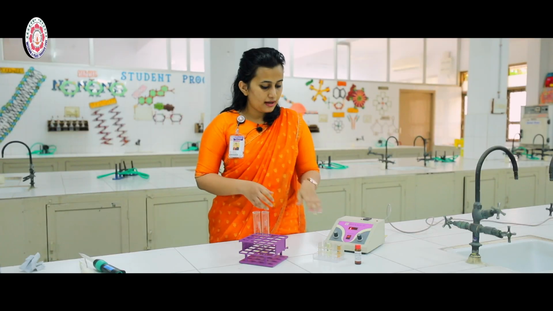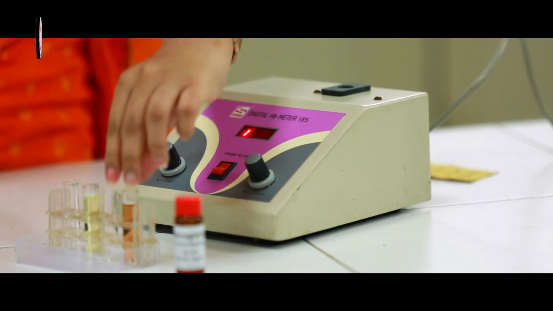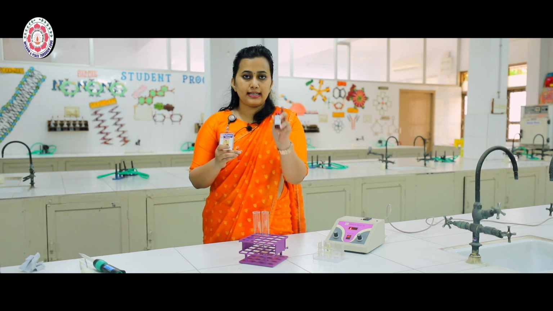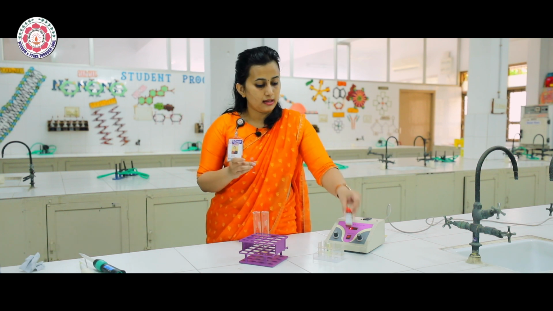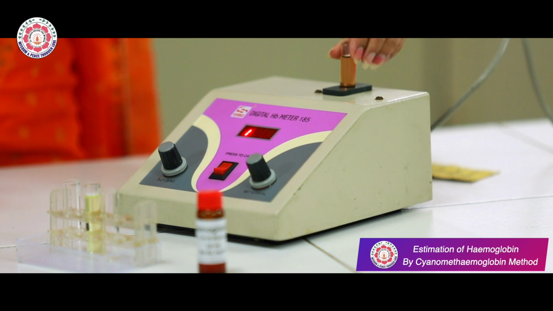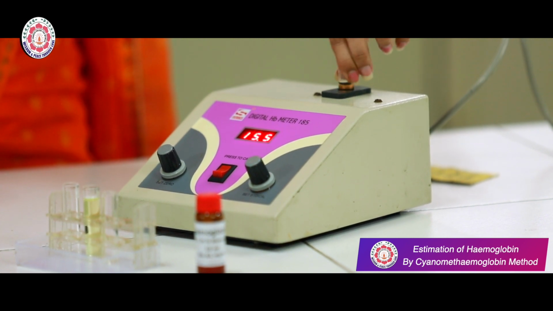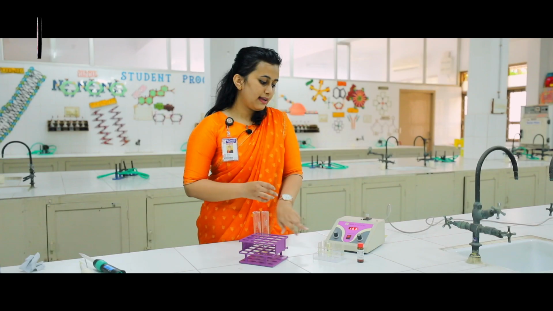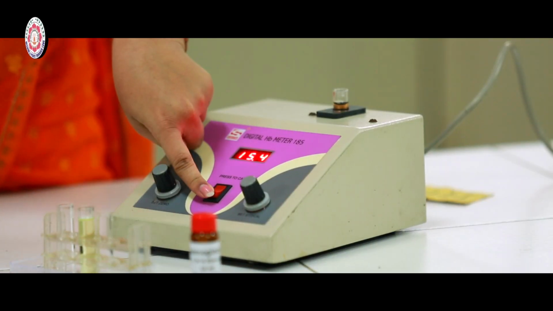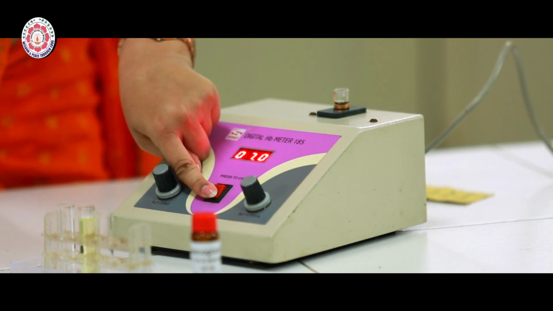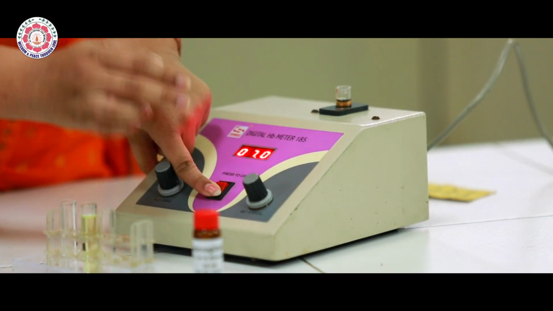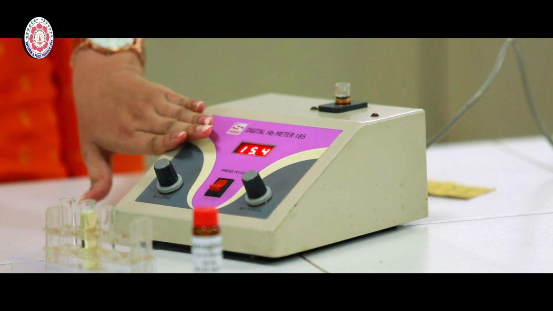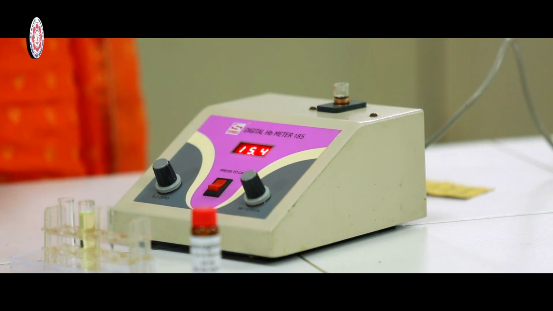In the next step, after the calibration is done with the blank, we take the standard hemoglobin. As you can see, it was taken from a chemically available or industrially available solution. We place that cuvette into the slot and we set the value. For calibration, we click this switch and at the same time we set it to 7. Once it is set to 7, it automatically comes to 15. This means that the instrument is calibrated.